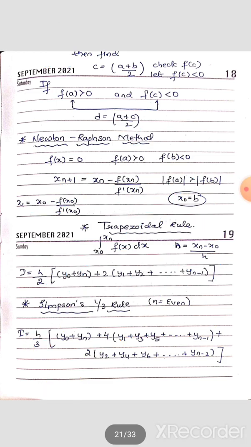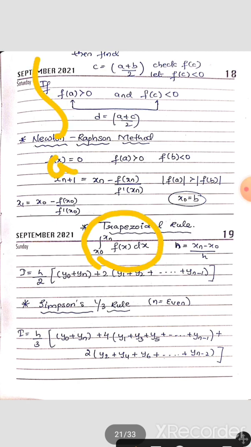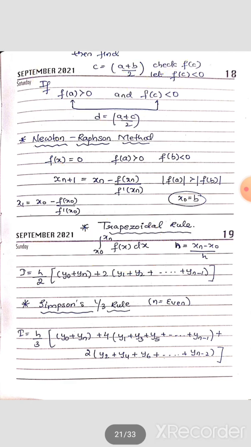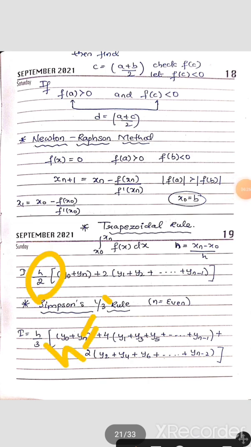Next, coming to the trapezoidal rule. For the trapezoidal rule, the function is given as the integration from x naught to xn, or from a to b, of f of x dx. The formula for the trapezoidal rule is h by 2. What is h? h is nothing but the width of the interval.